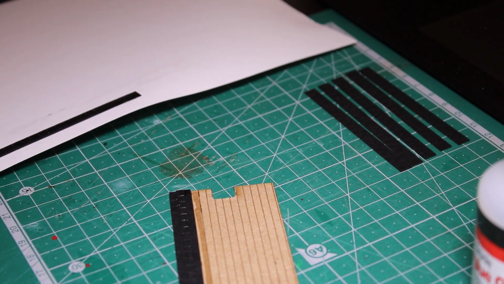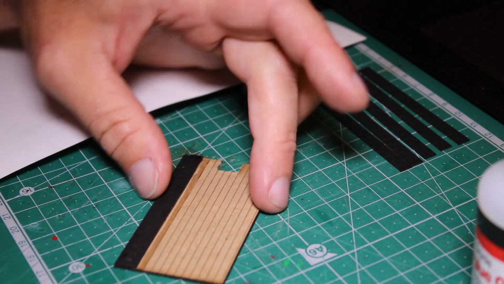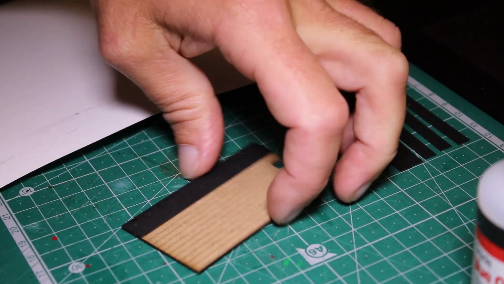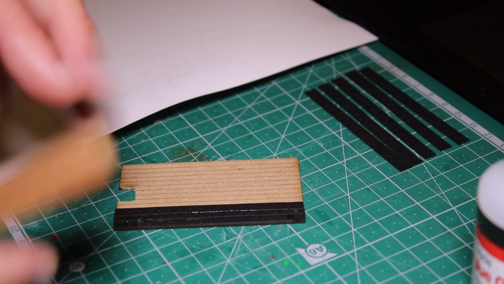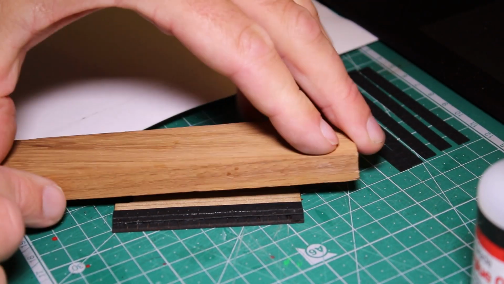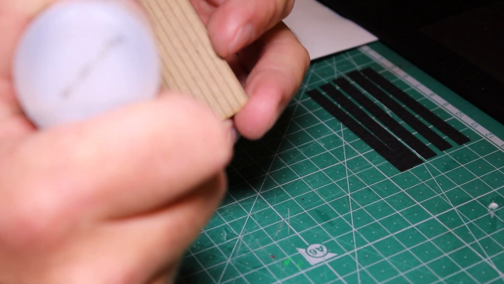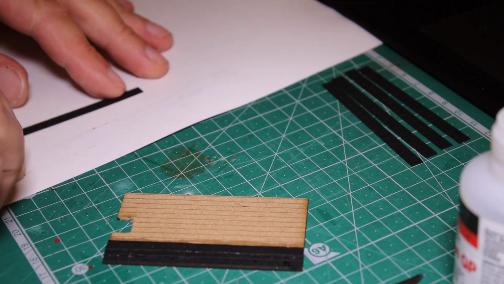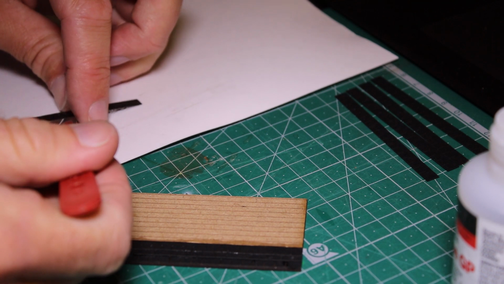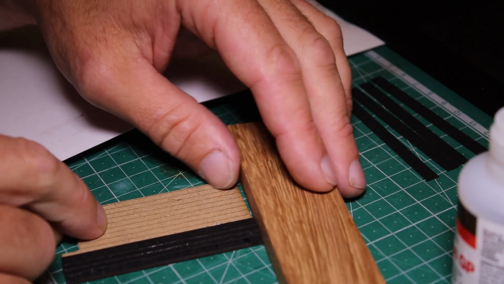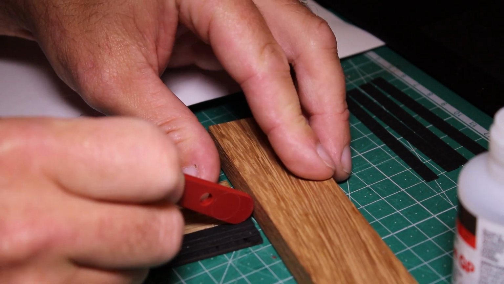So this process now repeats. You can see I put the glue again where the next strip's going to go. So that strip of glue is half the width of the slates. So the slates themselves are glued to the wooden backing with super glue. But I use the glue stick over the back of the slates before I stick them down so that the card to card join, if you like, is made with the glue stick.